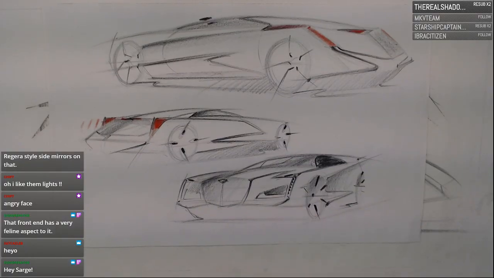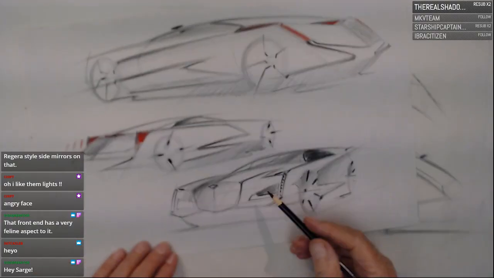We're just doing some little thumbnail studies here and some theme sketches for a shooting break series. And I'm just kind of wrapping up some little studies here based on what we're looking at.